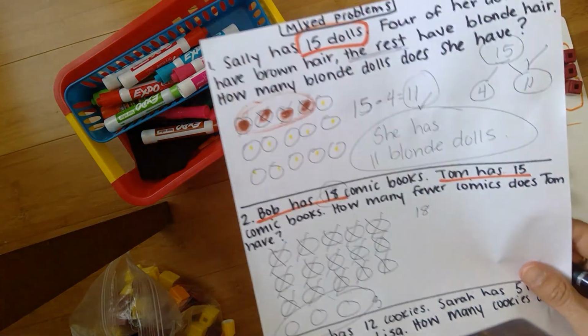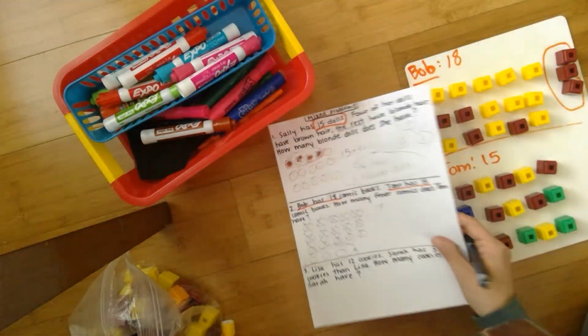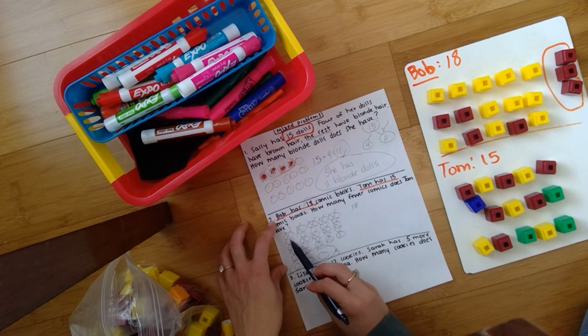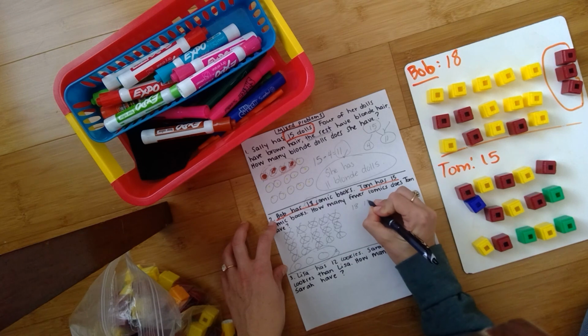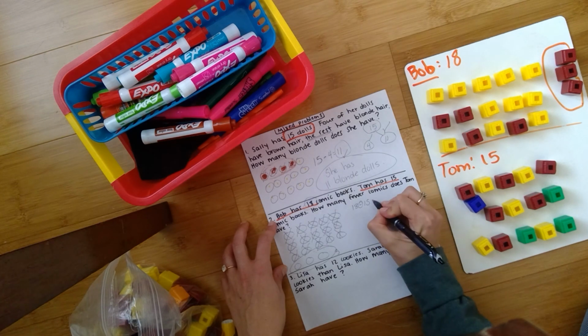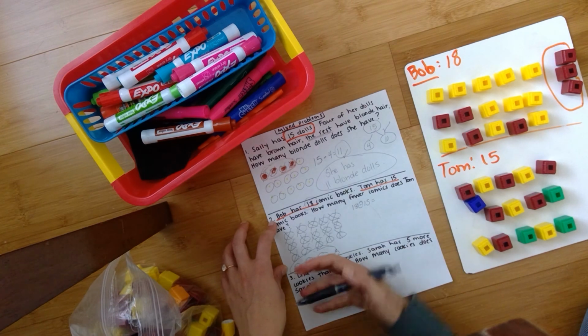I don't know if you're able to see it. Okay, 18 goes first. How many did we take away? 15. And when we take away, is that subtraction or addition? It's subtraction. So 18 minus 15 equals what?